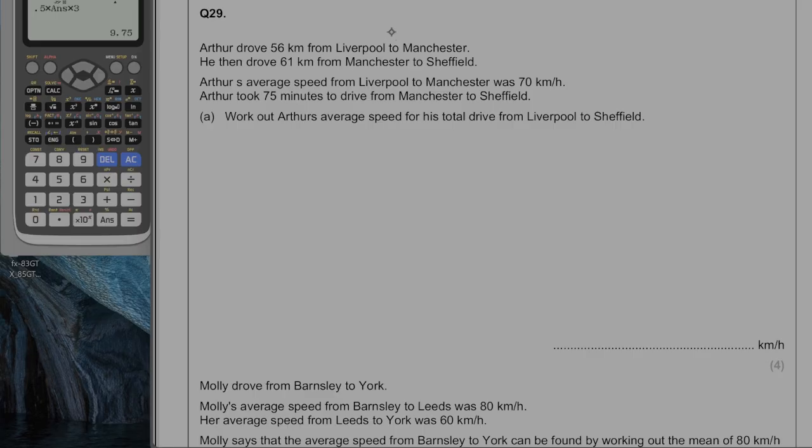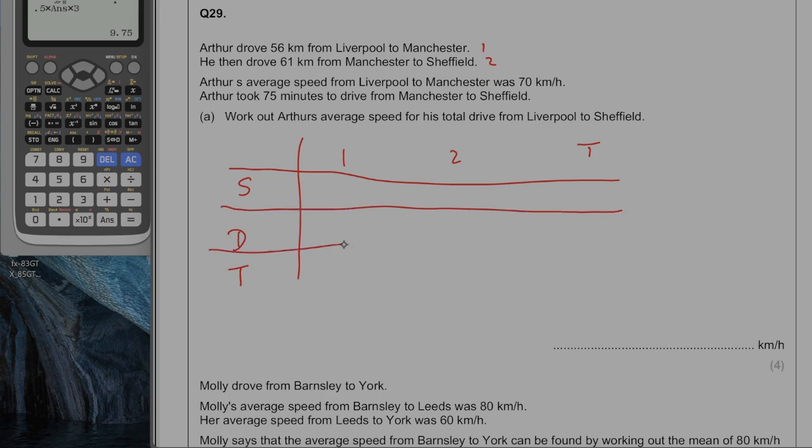Right, so I'm going to call this stage 1, and I'm going to call this stage 2. A bit like when I'm working with density, I'm going to do 3 parts, and I'm after speed, distance, and time. In my basic table, I'm going to put in the bits of information that we've got. Arthur drove 56 kilometres, so the distance from Liverpool to Manchester is 56. He then drove 61 from Manchester to Sheffield, that's stage 2.